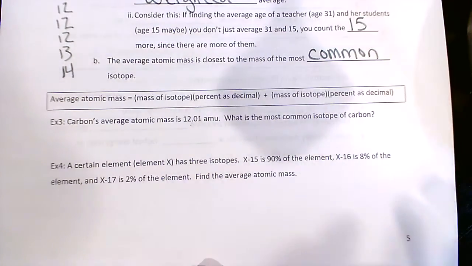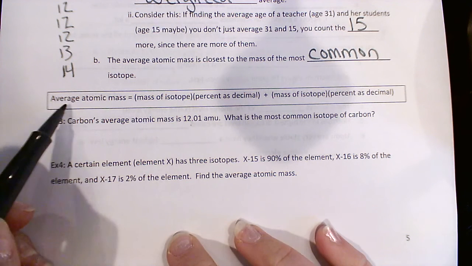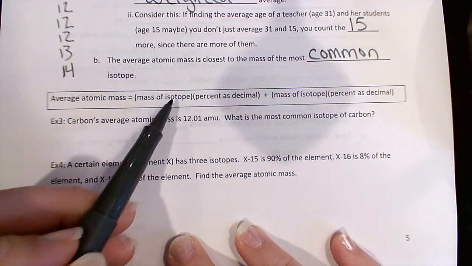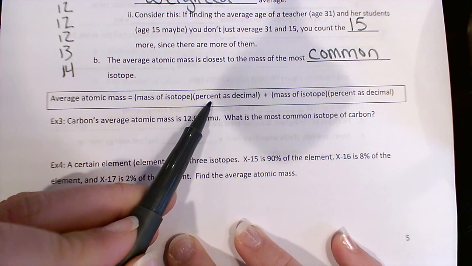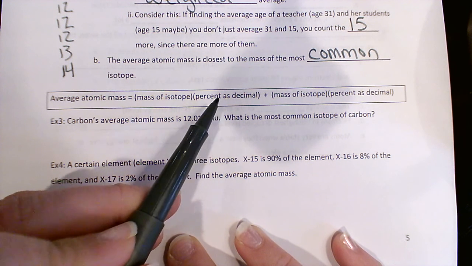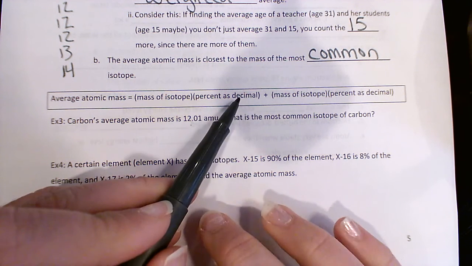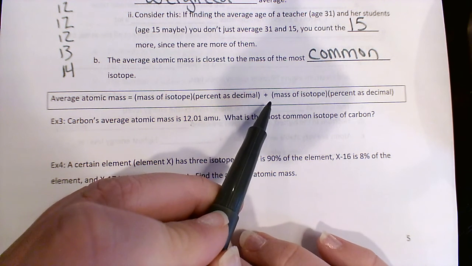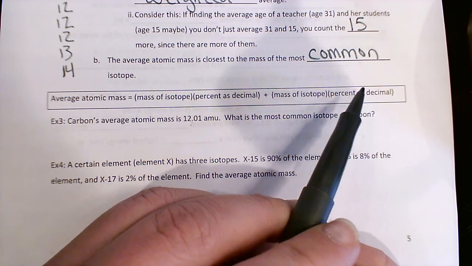So here's our equation for this one. And again, feel free to pause and watch this section over a couple times because people tend to struggle with this a little bit. Okay, so we have average atomic mass equals the mass of one isotope times its percent as a decimal. So if 87% of them have that mass, we don't write times 87, we go times 0.87. Right, it's the percent, but as a decimal. We could call that the abundance. And then plus the mass of the next isotope times how common it is as a decimal.